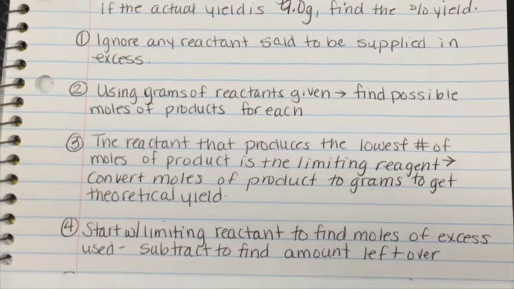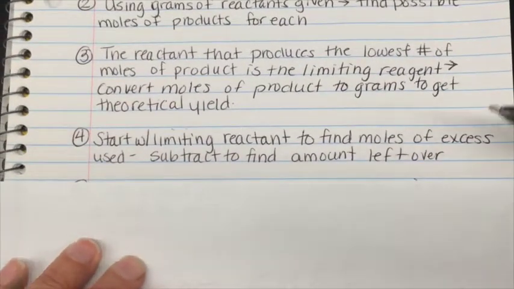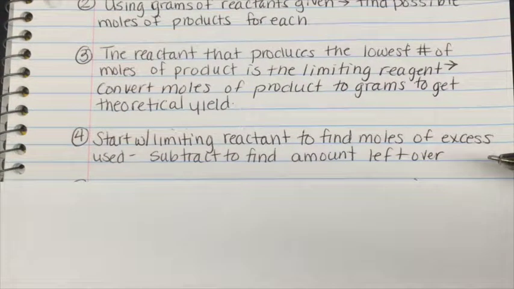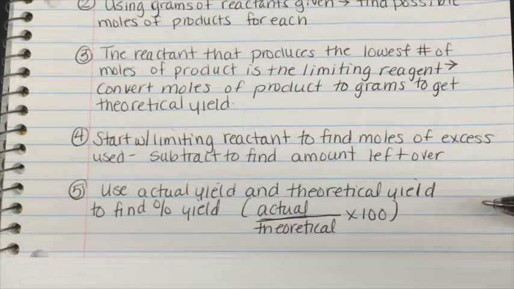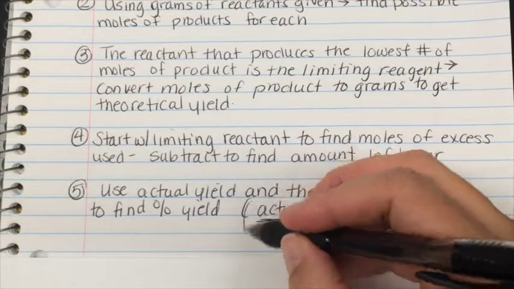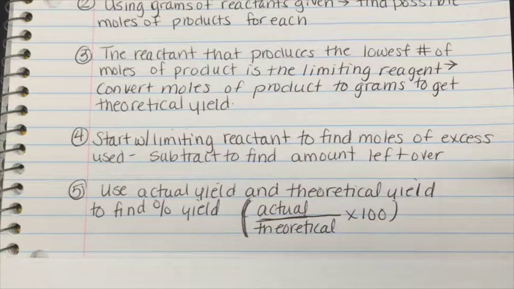We're going to start with the limiting reactant again to find moles of excess used. We'll subtract from the amount put in to find the amount left over. And finally, we'll use the actual yield and the theoretical yield to find the percent yield. We'll do actual over theoretical times 100 to get our percent yield.